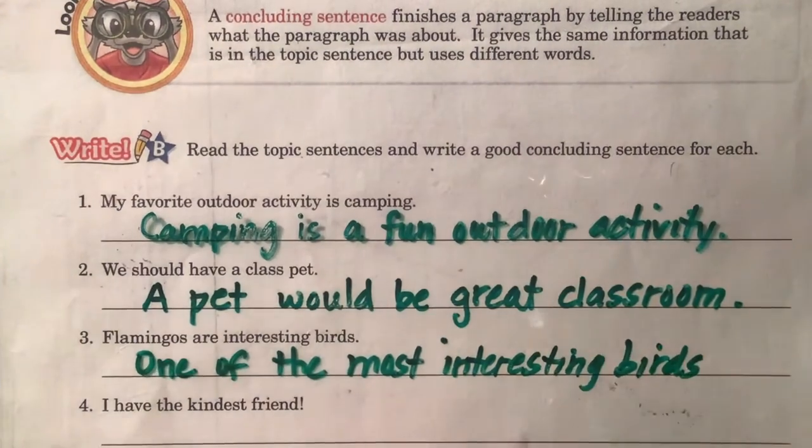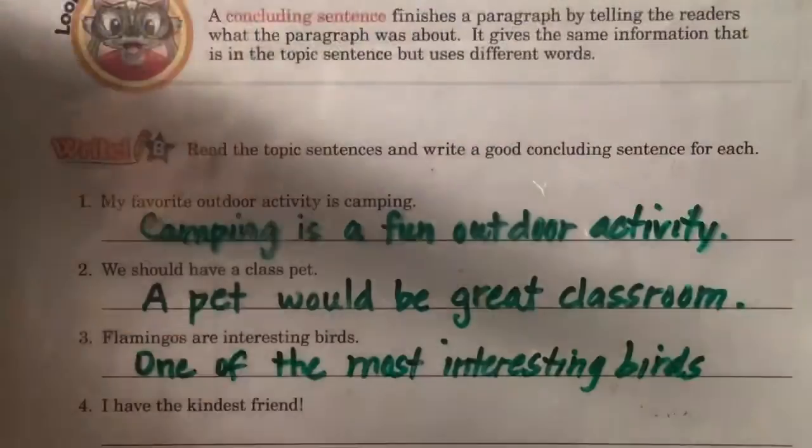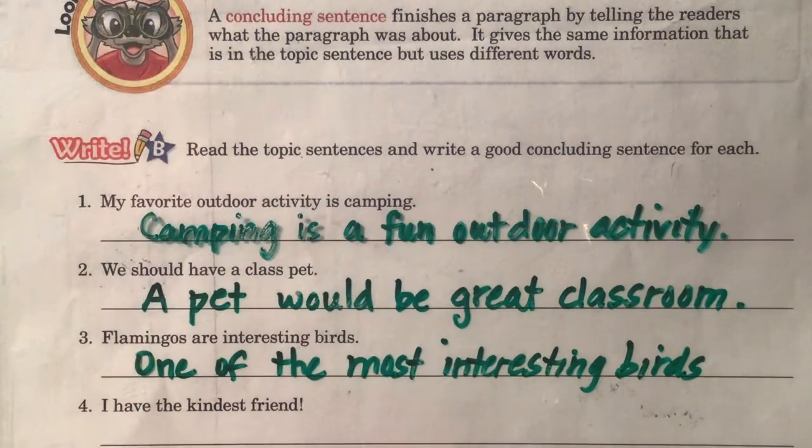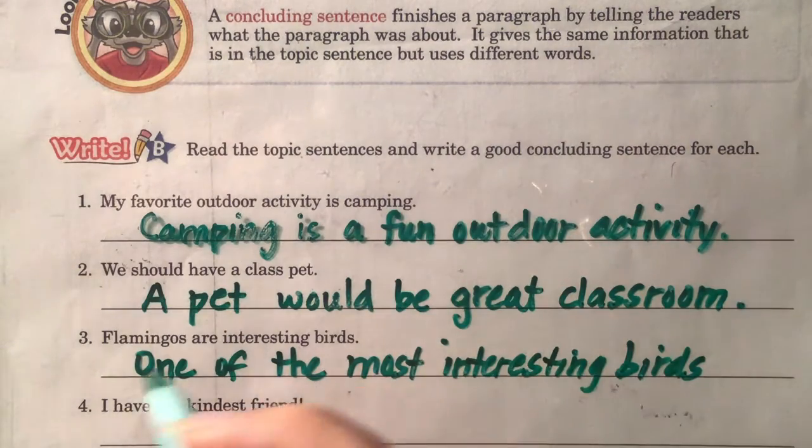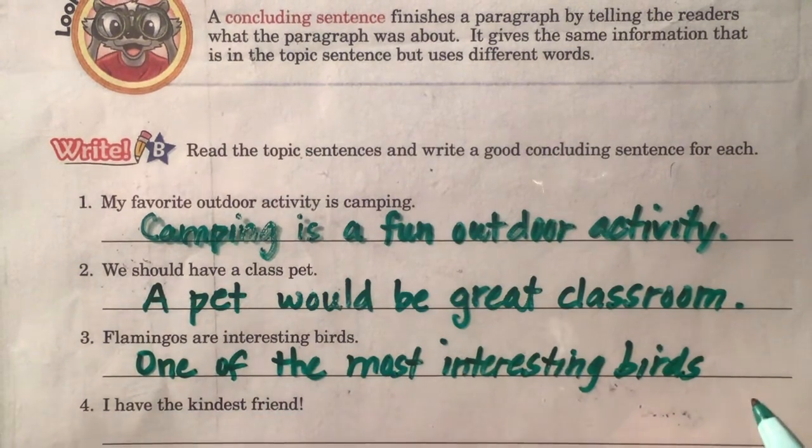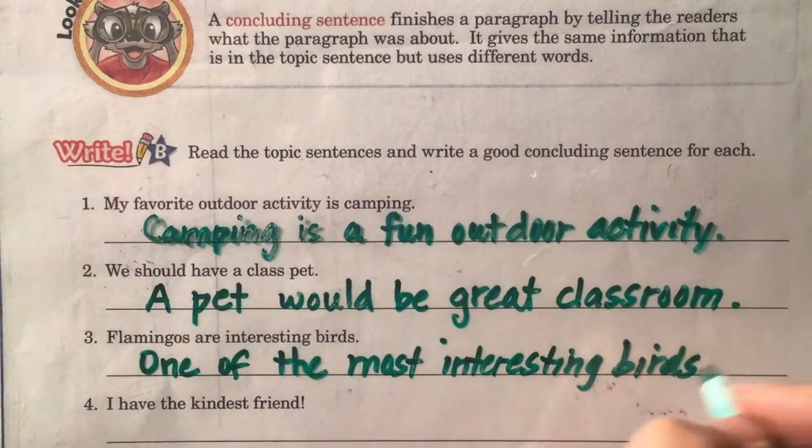You have to kind of think of it like a sandwich. Your topic sentence and your concluding sentence are kind of like the slices of bread. They're kind of the same, and we have different layers, different detailed sentences in the middle, building our sandwich.